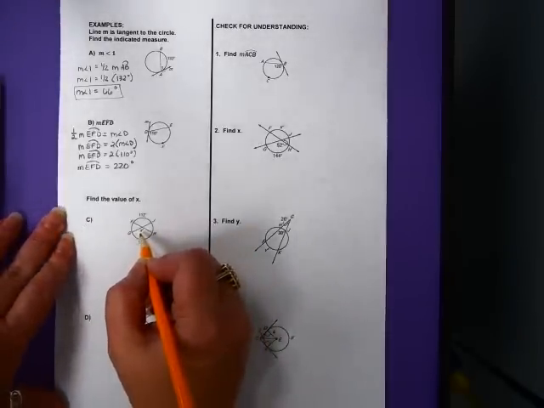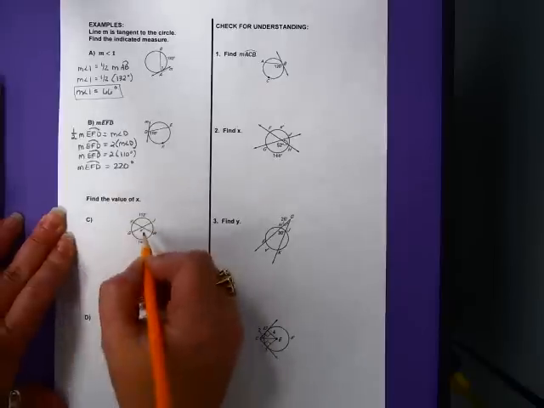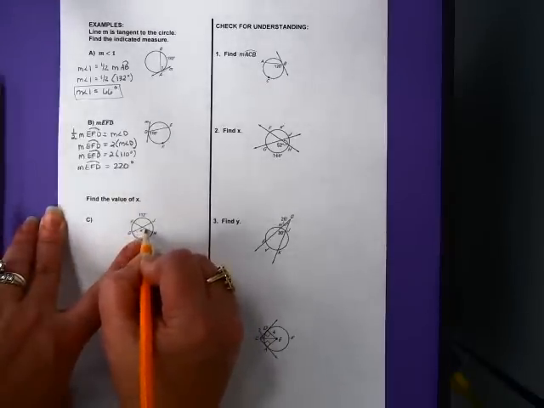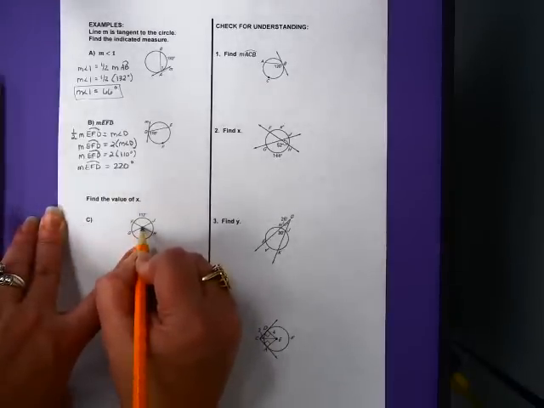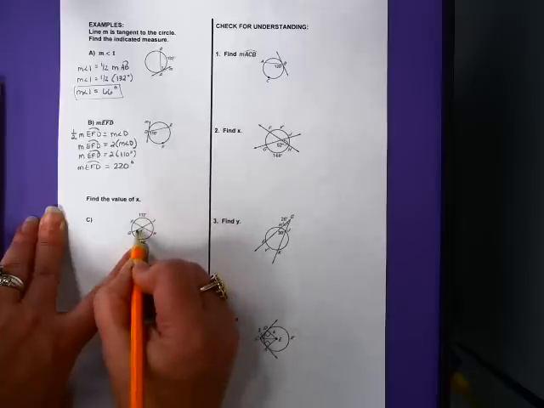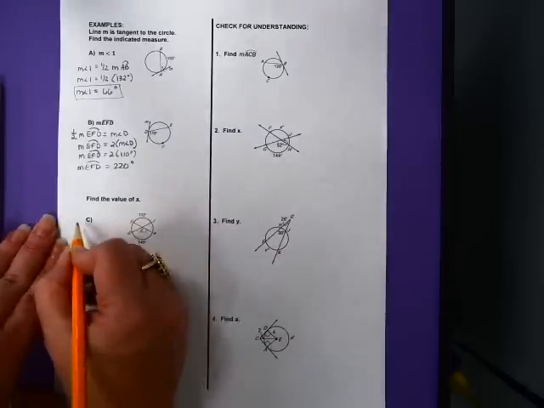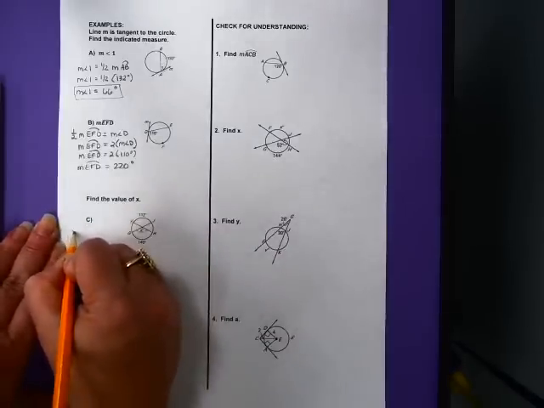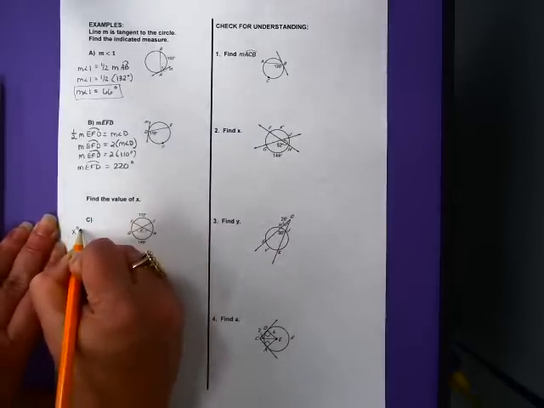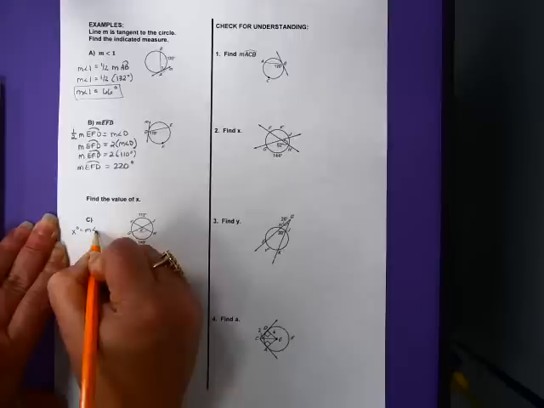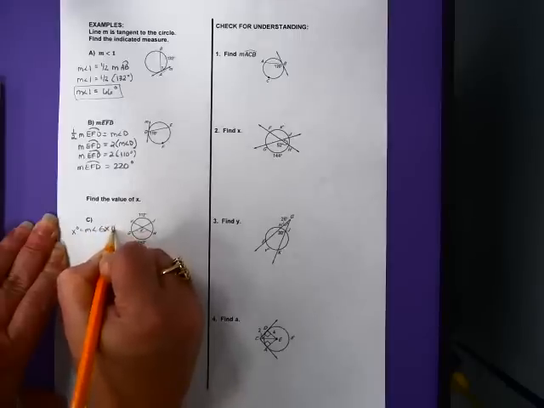What I know about this angle right here, which they didn't give me a letter to name, so I'm just going to name it X. But X really represents the measure of that angle. So I'm just going to write that down. From my diagram, I know that X degrees stands for the measure of angle GXH.